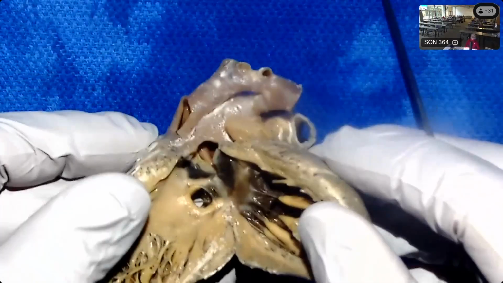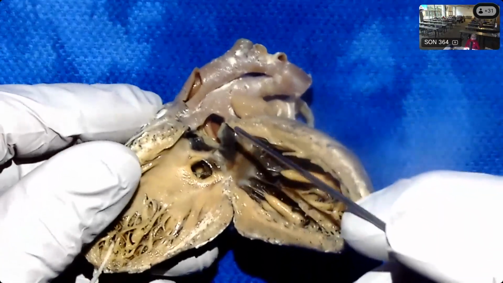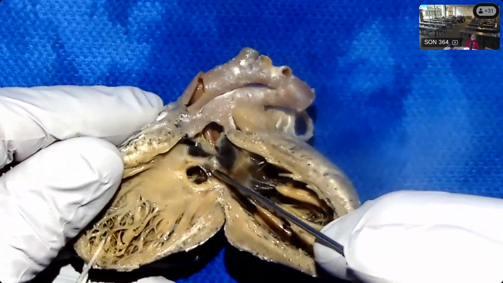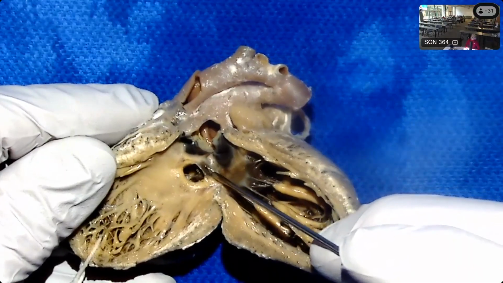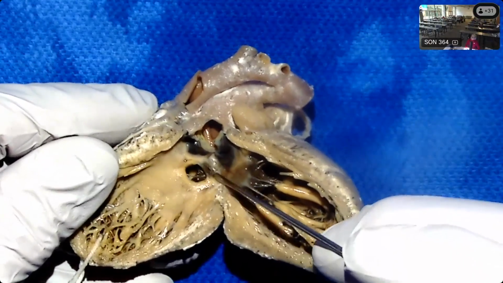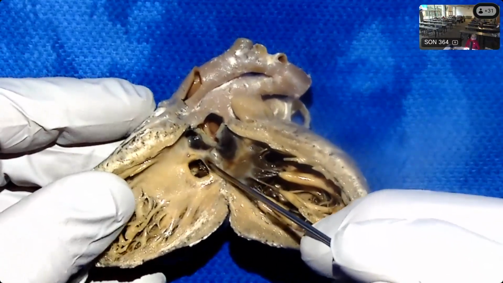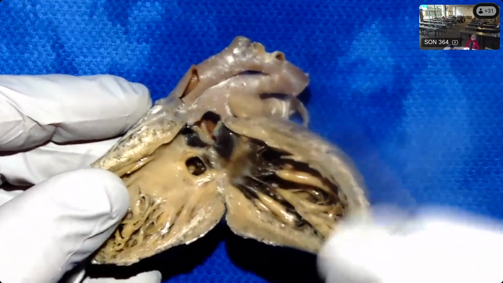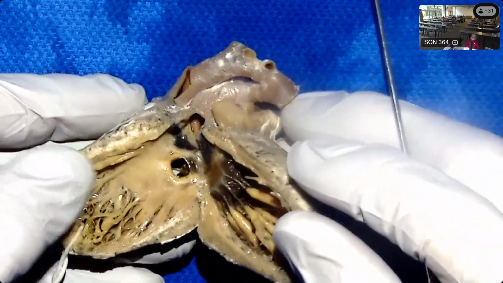And when you look at this defect from the left side, you can see that there is a remnant of the membranous septum here, and there is fibrous continuity in this area between the atrioventricular valves.